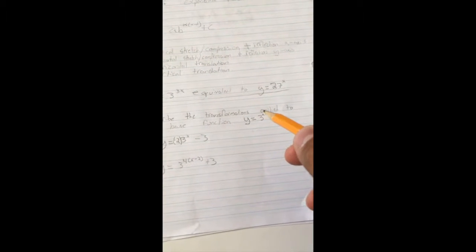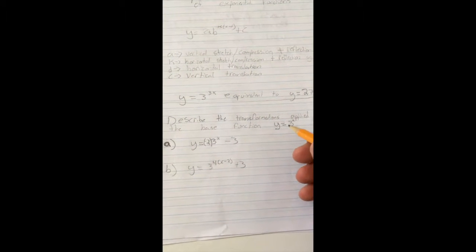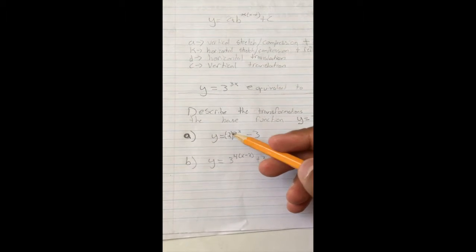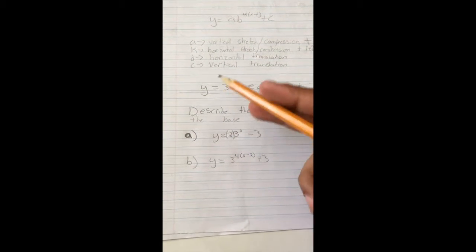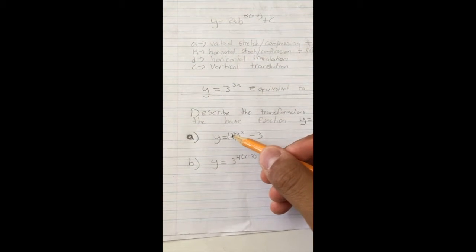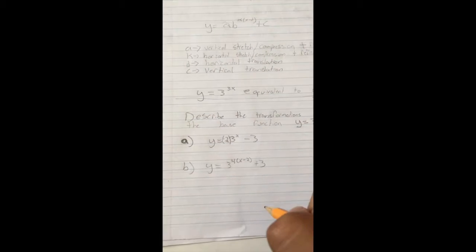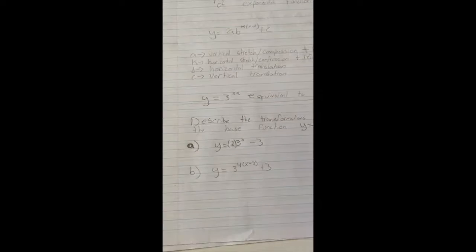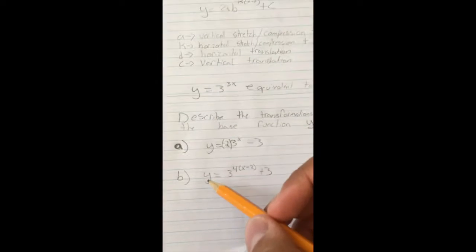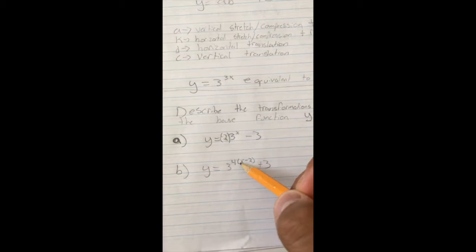It says, describe the transformations applied to the base function y is equal to 3^x. So in this case, we have y is equal to -2 times 3^x minus 3. So this will be our a value. Since it's negative, it's going to be reflected in the x-axis, so that means it's going to be going downwards. It's 2, so it's going to be stretched. There is no k value or d value, and this negative 3 means that the graph is going to move down 3 units.